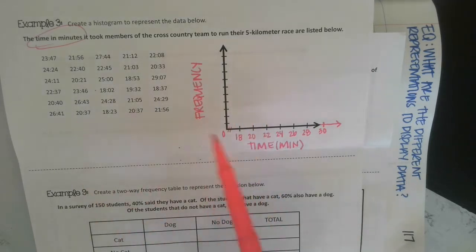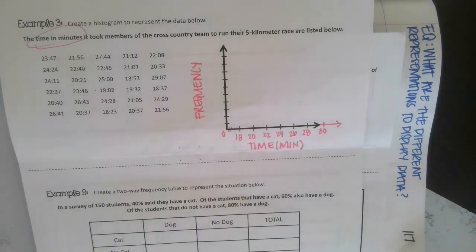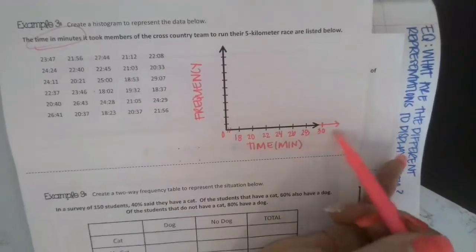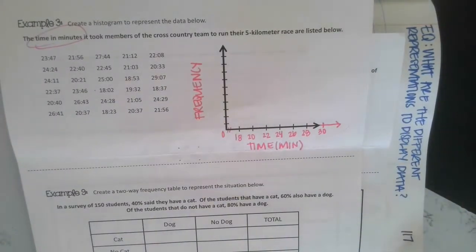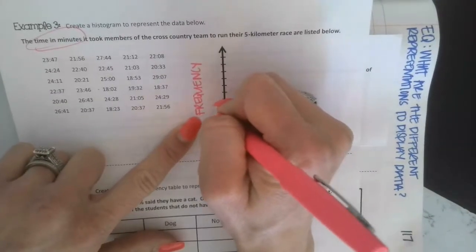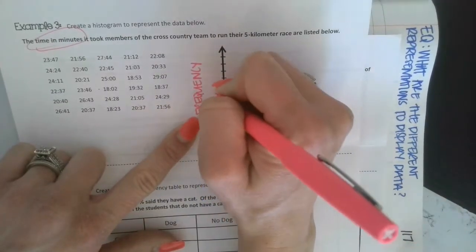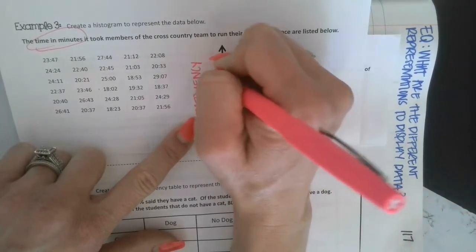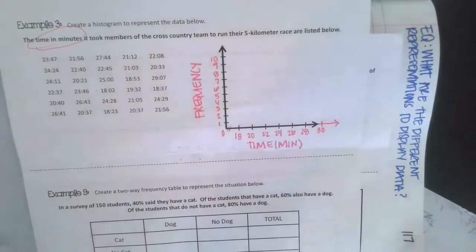For you guys, that's probably the hardest part, is figuring out what scale to use down here. I just looked at my data. I knew that my lowest was 18, my highest was 29, and then the number of lines that I had. The nice part when you're making your own graph is you don't have to add lines. You can make it as big as you want, okay? So now for our frequency, we're just counting by ones. So 1, 2, 3, 4, 5, 6, 7, 8, 9, and 10.